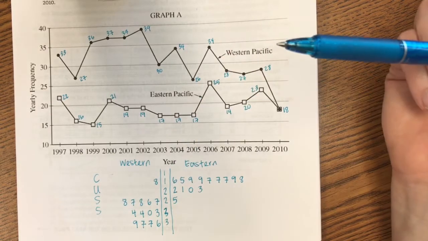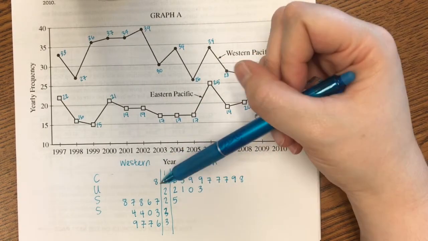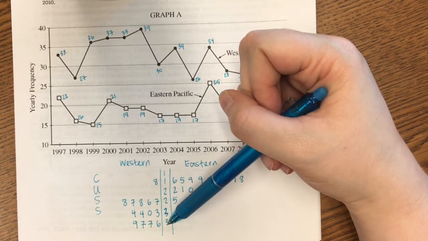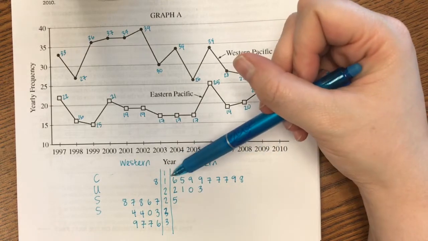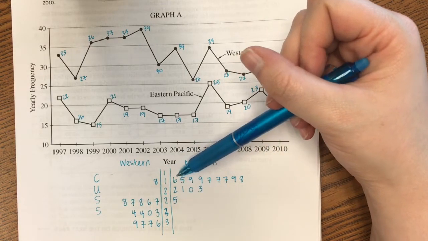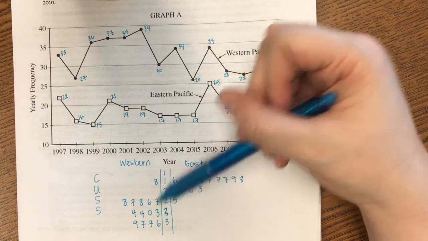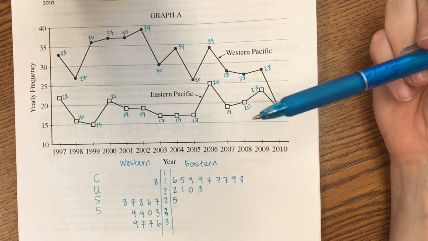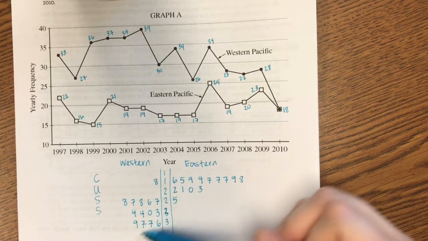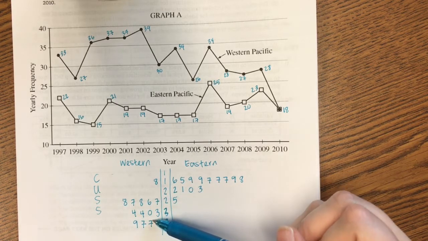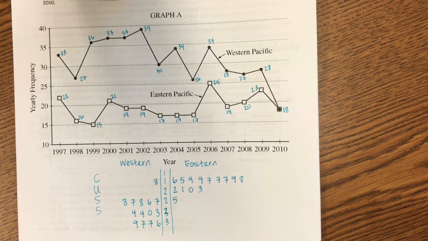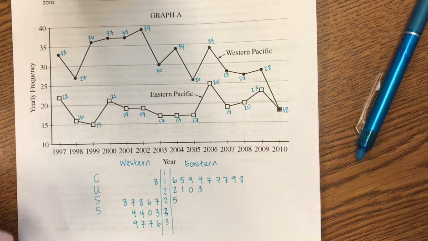For spread, that's where I would compare the range. For Western it goes from 18 to 39, whereas the range for Eastern only goes from 15 to 25. So a little bit wider range for Western, and also Western's frequencies are overall in the higher areas than for Eastern. Okay, so that is how I would compare them. So there you have it.